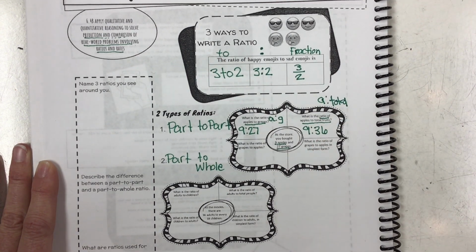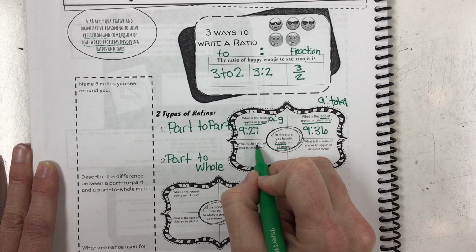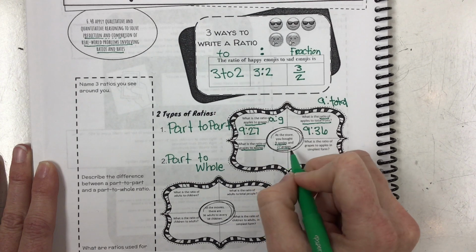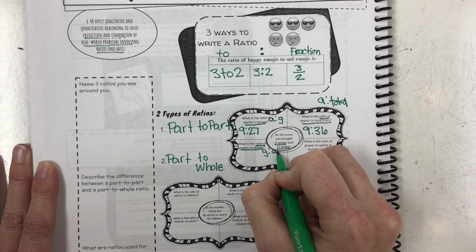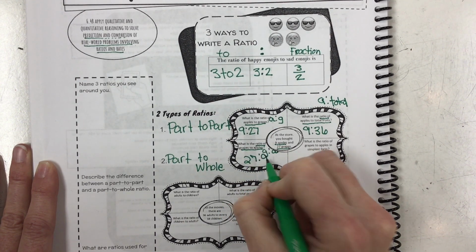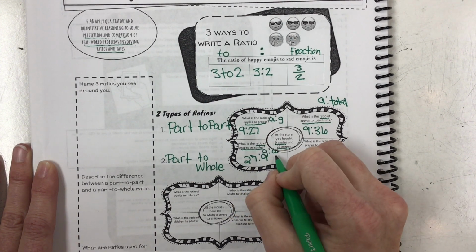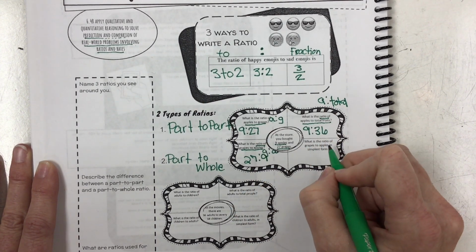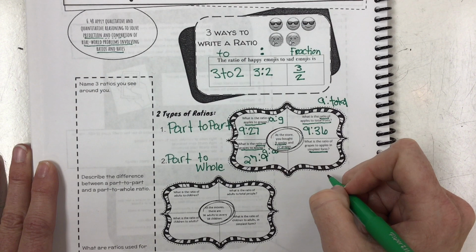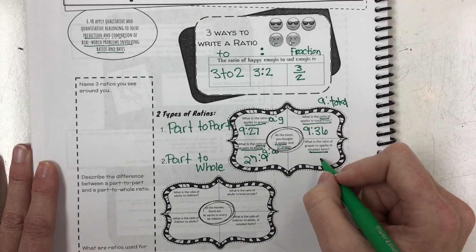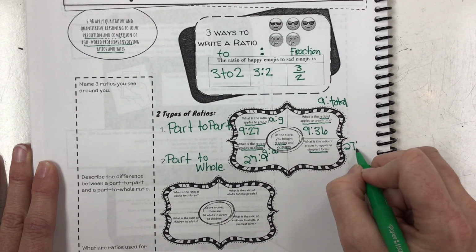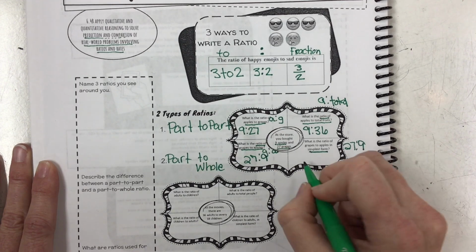All right, now the next question: we want to find the ratio of grapes to apples. Now we're going from grapes to apples, so we're going the other way. Grapes to apples, so I'm going to have 27 to 9. Remember, 27 represents my grapes and 9 represents my apples. What is the ratio of grapes to apples in simplest form? Now we're going to simplify our ratio. 27 represented my grapes, 9 represented my apples, and my simplified form is 3 to 1.